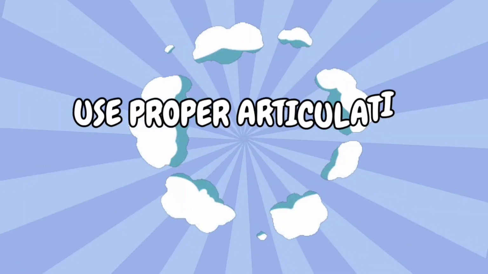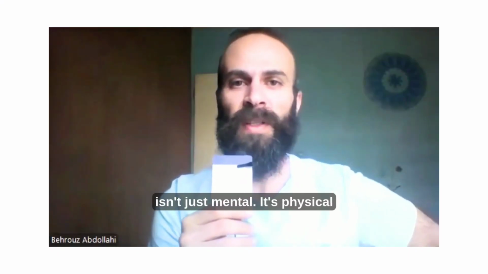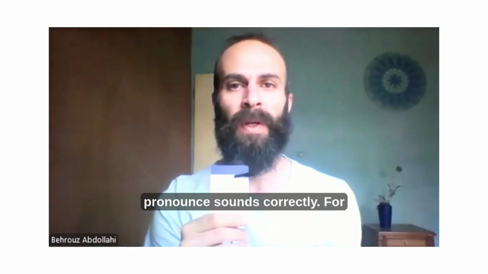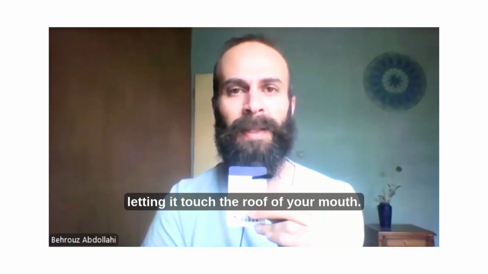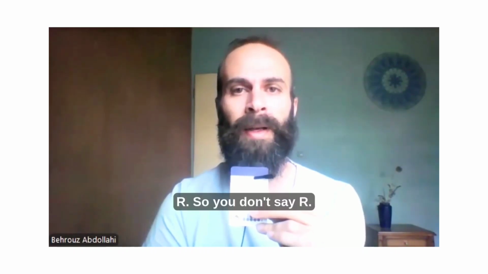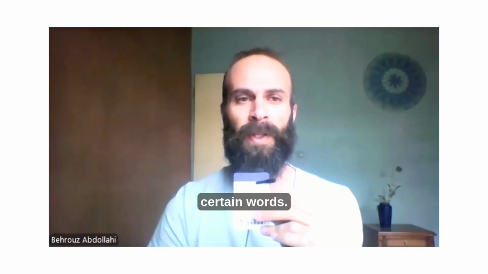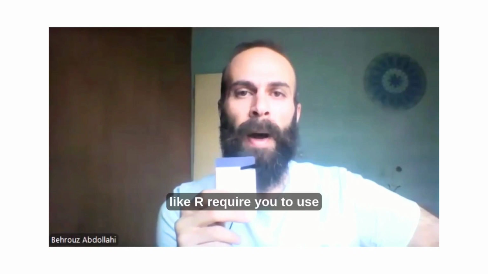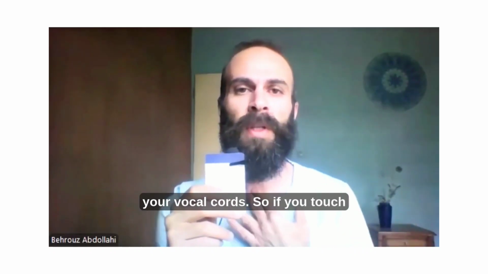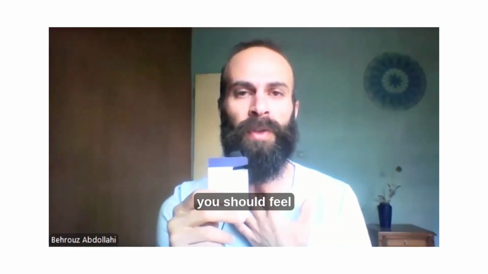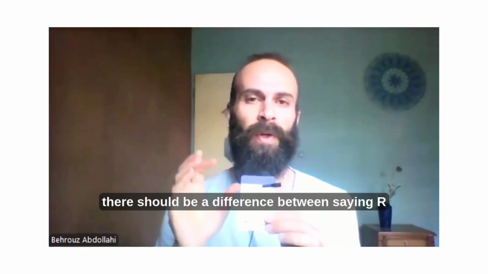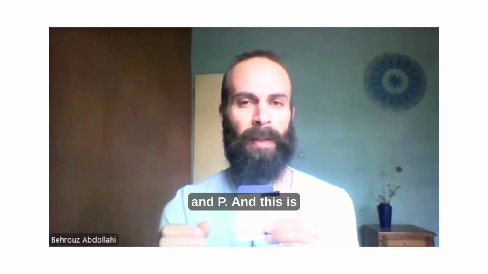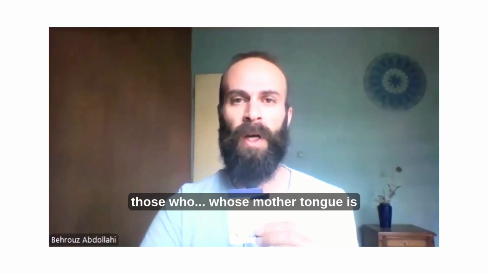Rule number 10, use proper articulation and voice control. Pronunciation isn't just mental, it's physical too. You'll need to train your tongue, lips, and vocal cords to pronounce sounds correctly. For example, to say r in English, curl the tongue slightly backwards without letting it touch the roof of your mouth. So you don't say ra, as in certain languages. Meanwhile, sounds like b require you to use your vocal cords. If you touch your throat and say b, you should feel your vocal cords vibrating, unlike p, which is voiceless. So there should be a difference between saying b and p. And this is especially useful for those whose mother tongue is Arabic.